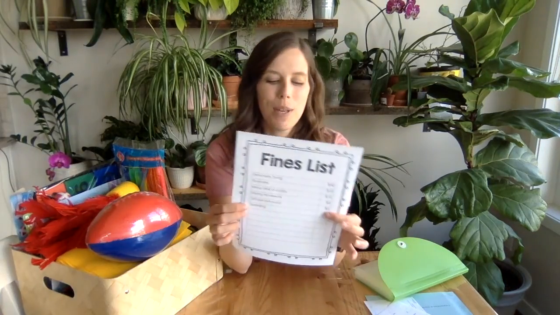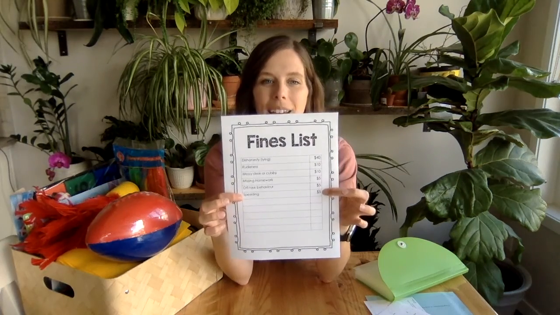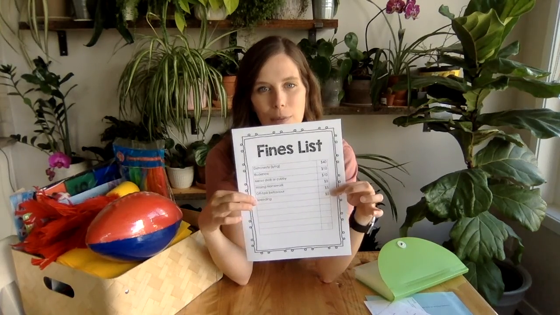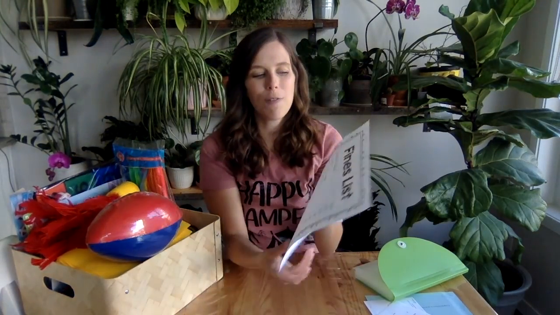And speeding, I thought of naming it speeding instead of running in the hallways. If you are running in the hallways or speeding, then the police officers can write you up for a $5 fine. Anyways, those are my fines list.